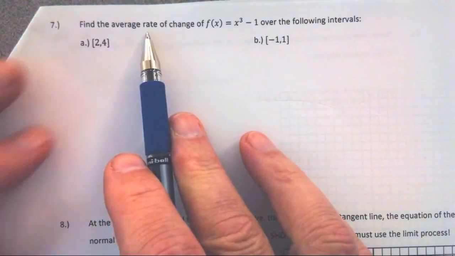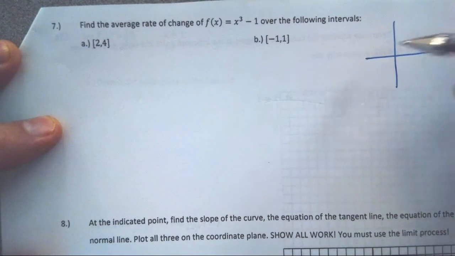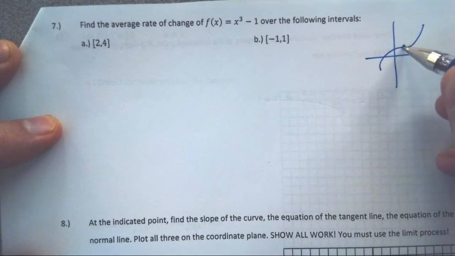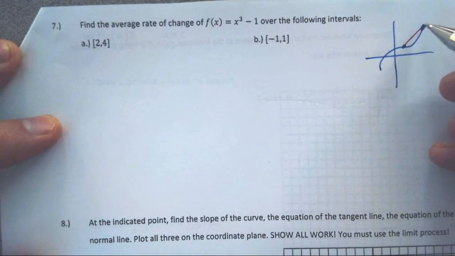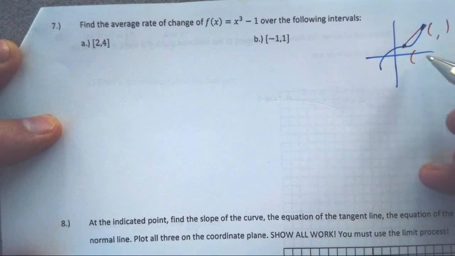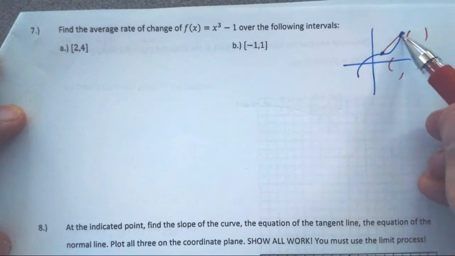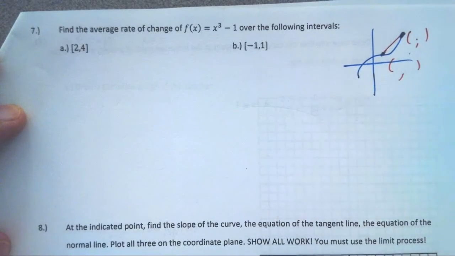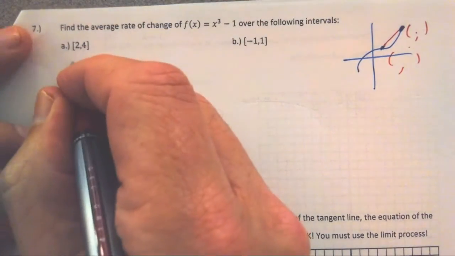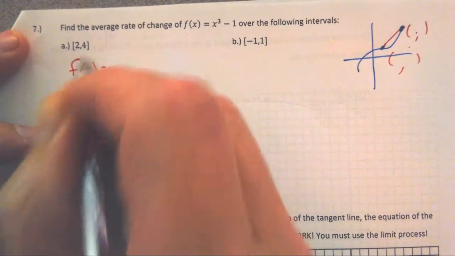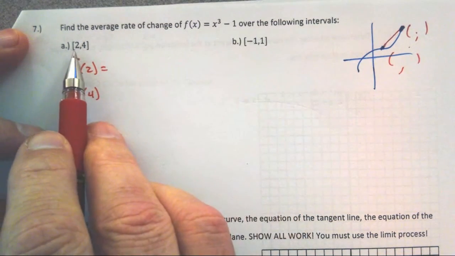So we are to find the average rate of change. If I'm on some curve and I want the average rate of change from here to here, I can get it just by drawing this secant and focusing on these two ordered pairs and finding the slope. I just want the slope of the secant. So I don't even have to look at the graph of this. I want to find out what f of 2 is, and I want to find out what f of 4 is.